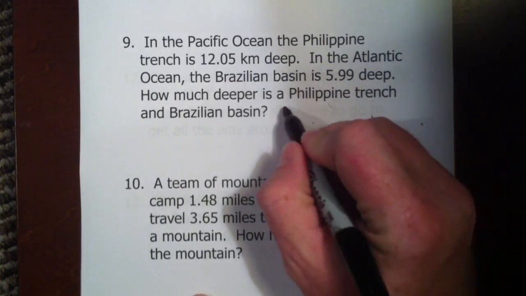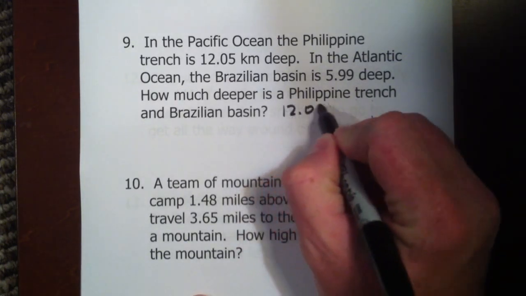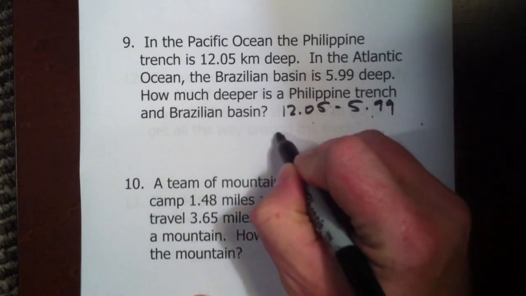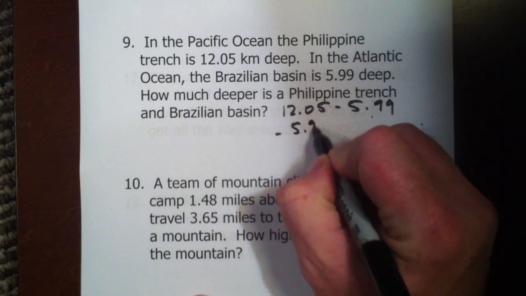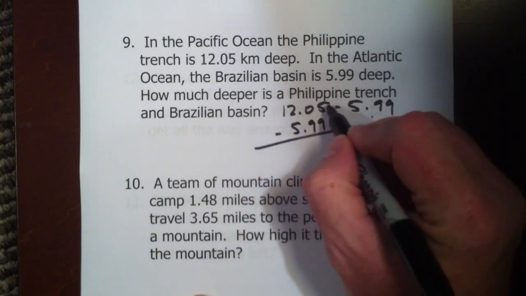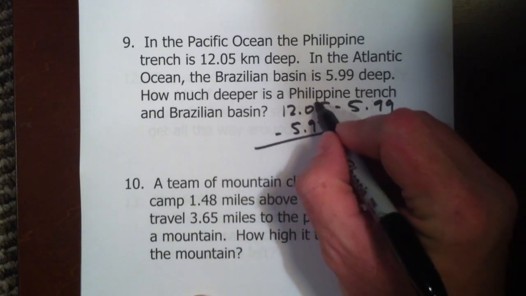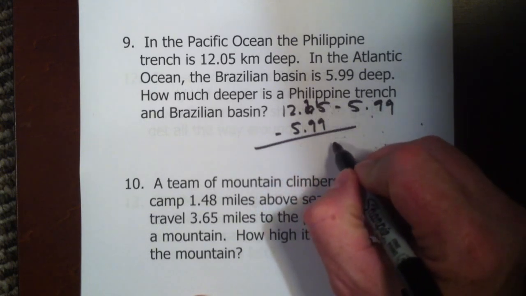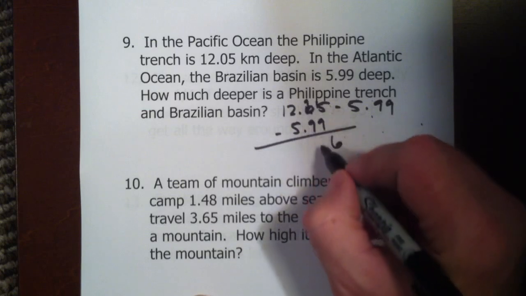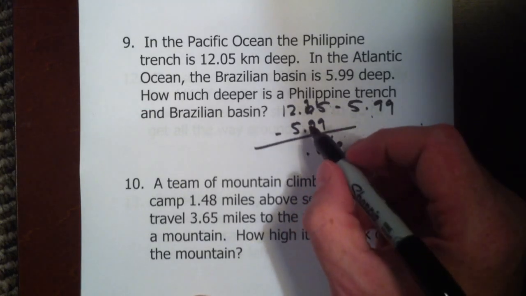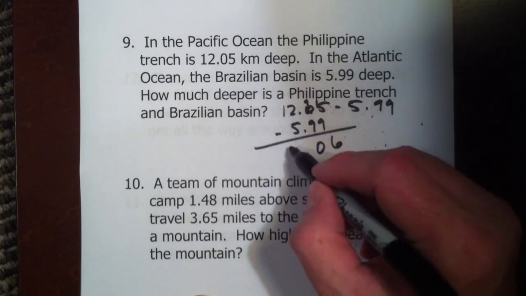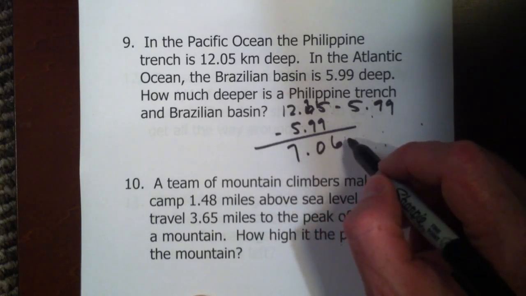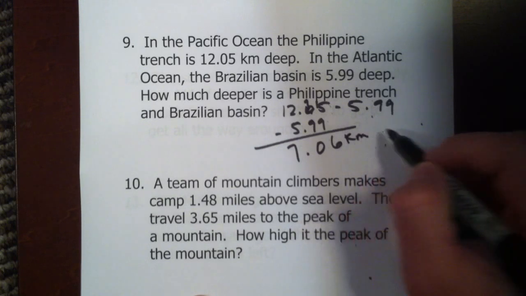Well, we're going to say 12.05 minus 5.99. Well, let's just do it here. We can't say 5 minus 9, so we're going to have to make that into a 15 and make this into a 9. 15 minus 9 is 6. 9 minus 9 is 0. And 12 minus 5 is 7. A difference of 7.06 kilometers.